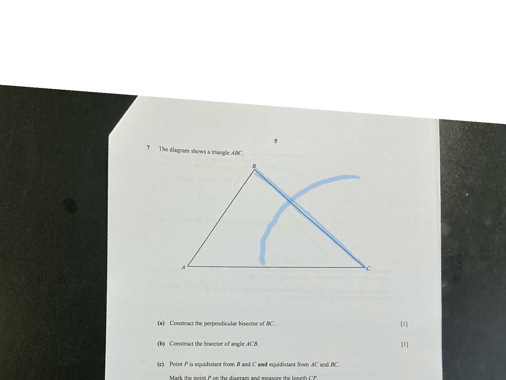First one. Okay? Then put it at the other side and draw the other arc again. You will get the other arc. So once you have the two arcs, pass your line through the two arcs. And then this is your perpendicular bisector. So this is part A.